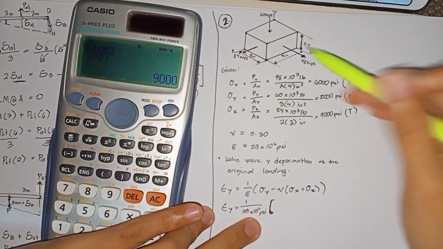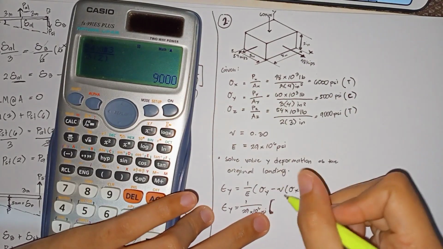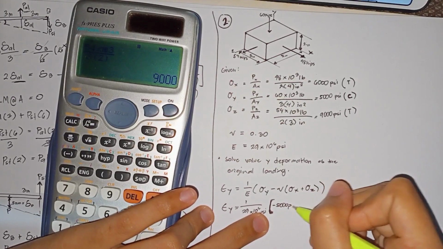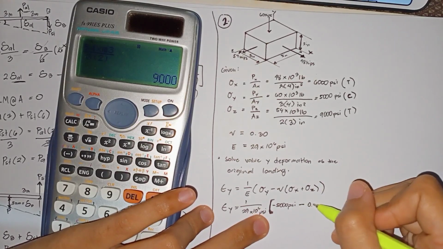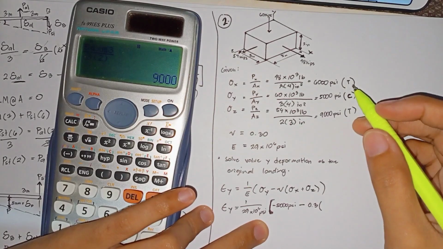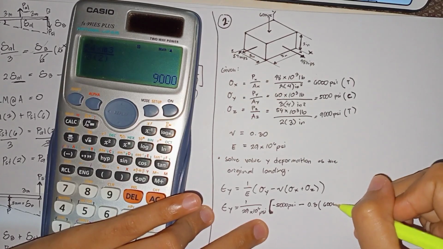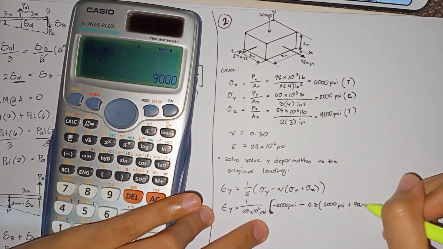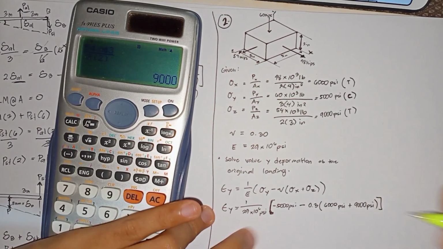If it is towards the object, or that is compression, then negative. So, here our Y is negative 5,000 psi. Minus our nu, that is 0.3, multiplied by the stress of X. That is tension, which means it is positive. So, that is 6,000 psi plus 9,000 psi for the stress of Z.